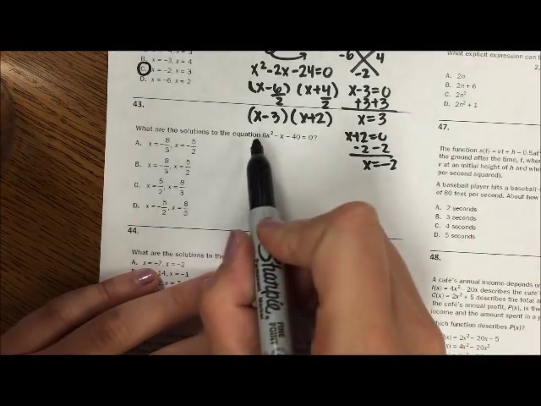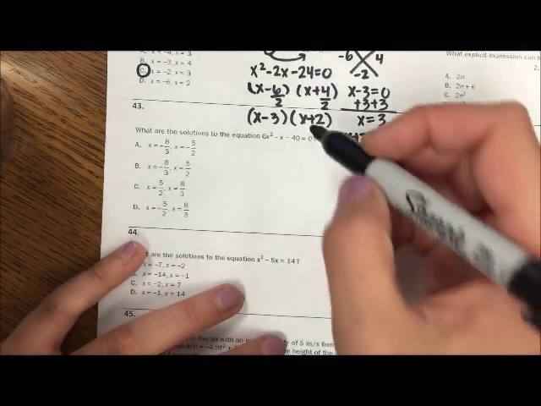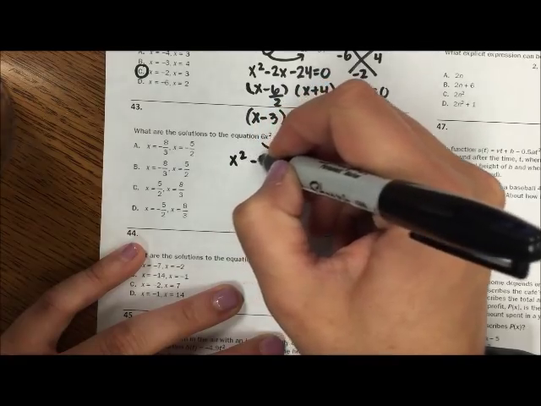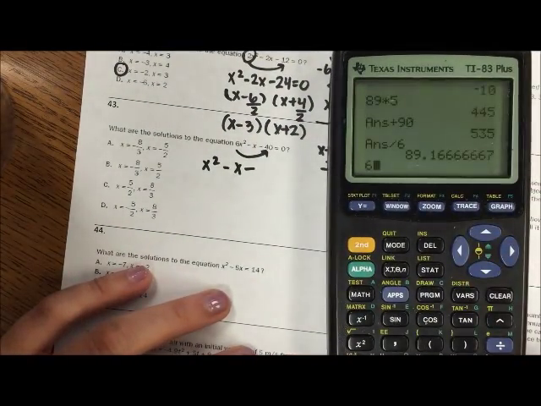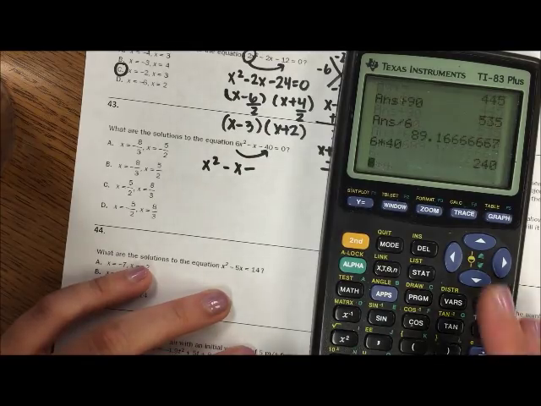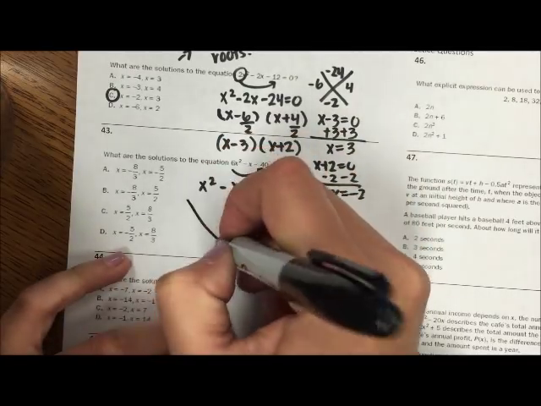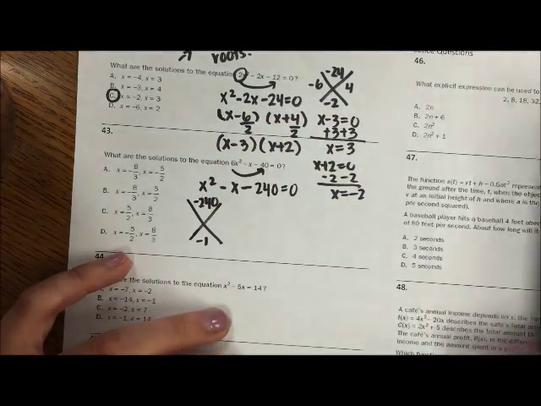All right, what are the solutions to the equation 6x squared minus x minus 40 equals 0? So let's go ahead and slide that 6 down, same situation. So x squared minus x minus, and let's see, 6 times 40 is 240 equals 0. Now I know you're like, how in the world am I supposed to come up with numbers for 240 and negative 1? All right, I'll practice.